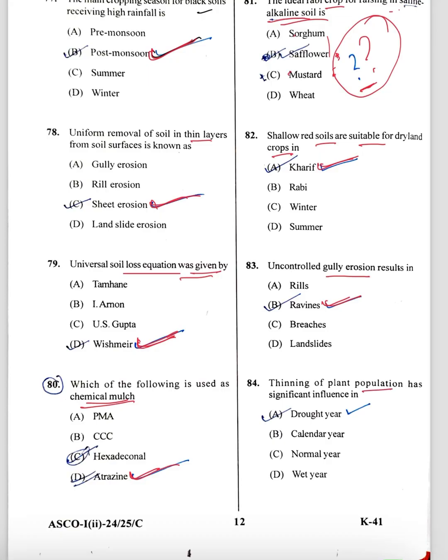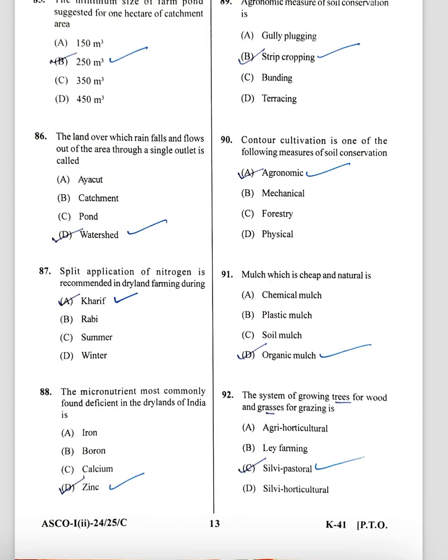Then thinning of the plant population has significant influence in case of drought year. As it is a drought year, you have to go for thinning of the plant population so that you can utilize the amount of water which is already present in the soil system to get a good yield. The minimum size of the farm pond suggested in 1 hectare of catchment area is about 250 meter cube. Then the land over which the rain falls and flows out of the area through a single outlet is called a watershed.